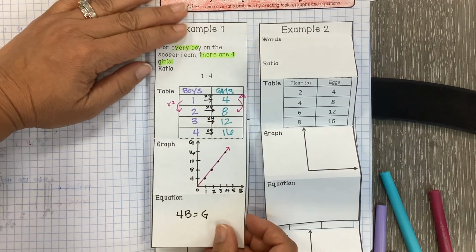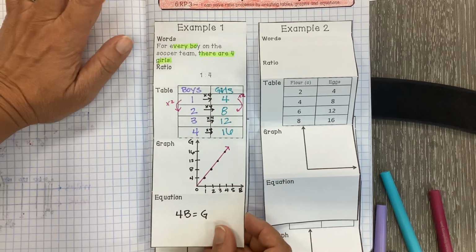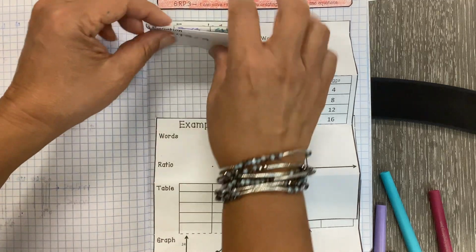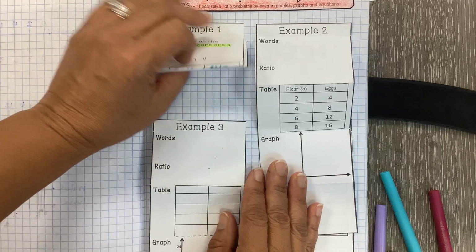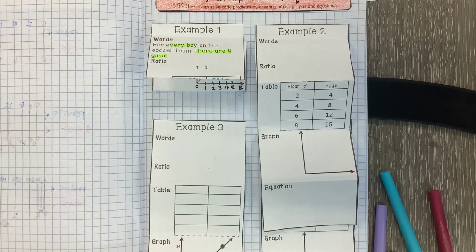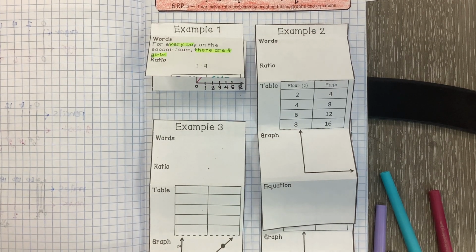Again, if you need to pause or if you need to rewind and rewatch it, don't fast forward. I would, again, just rewind or pause to get that information. And then that just folds up. Again, we did this in class like a little accordion. Okay, and example 2. We're going to stop after example 2 because I see my time is getting kind of long. We'll do 3 and 4 on a different video or maybe in class.